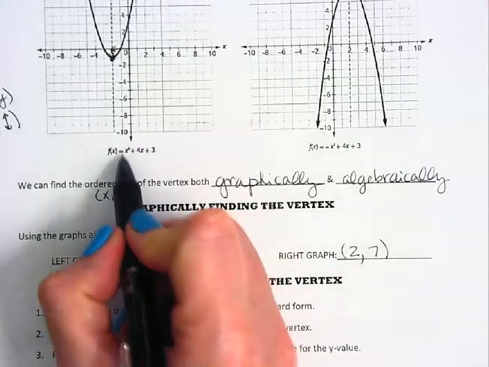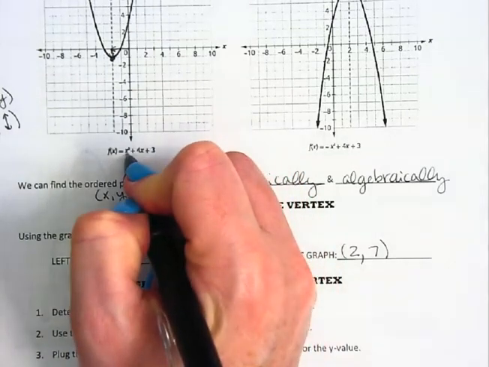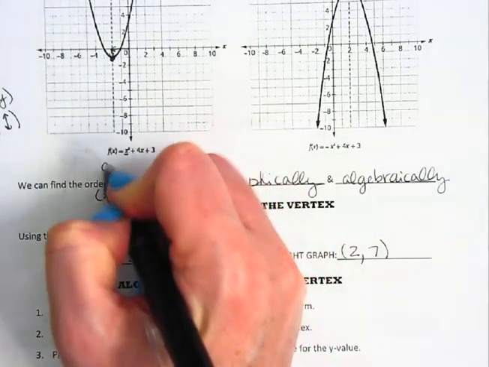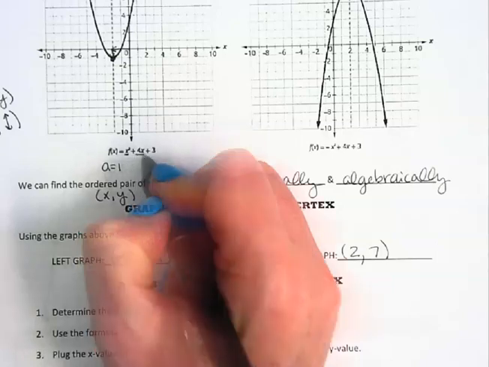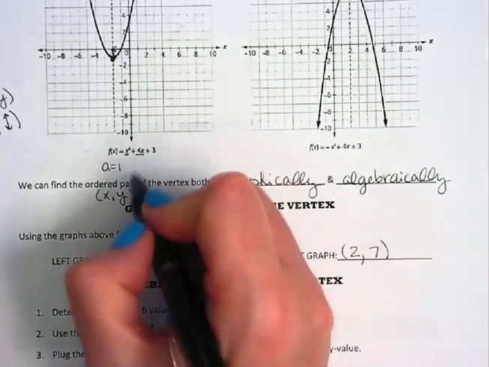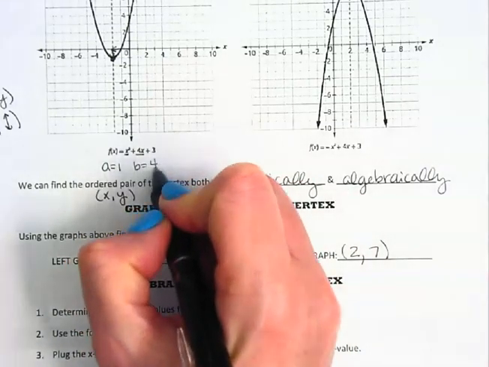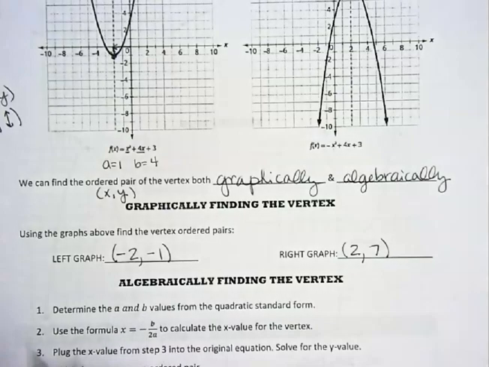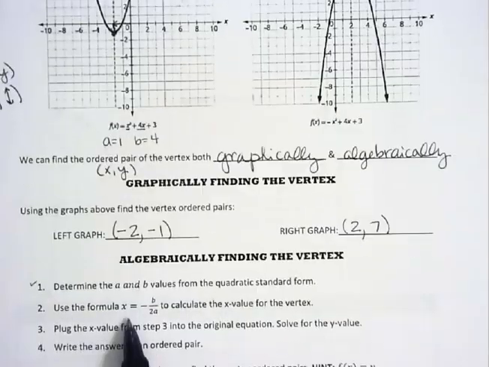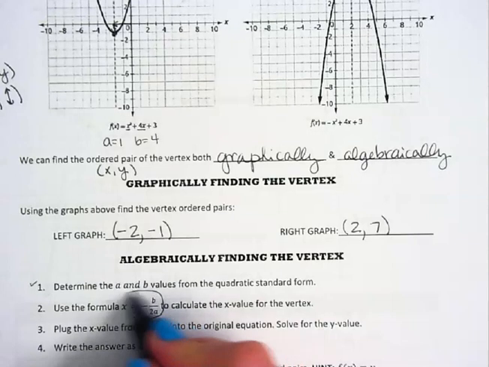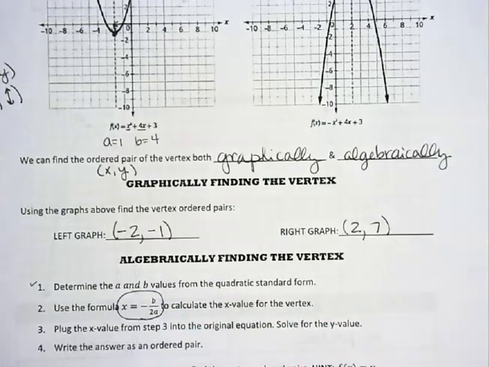So A is the coefficient in front of the x squared, which in this case is 1, and B is the coefficient in front of the x. So in this case, that is 4. So we figured out our A and B, and now we're going to use this formula right here to calculate the x value of our vertex.